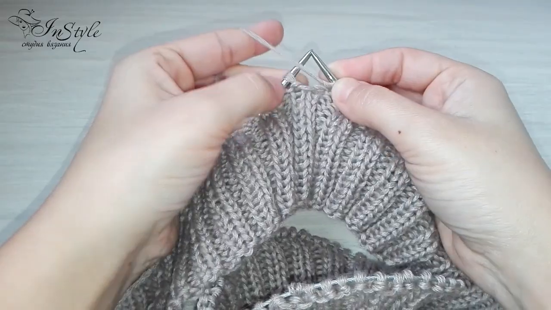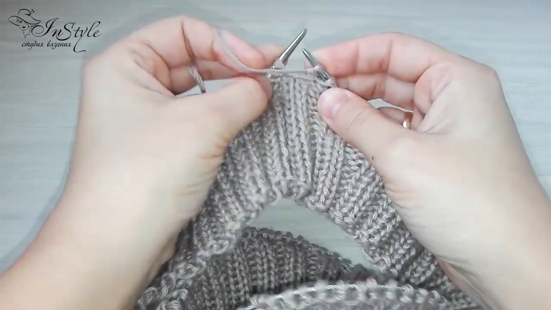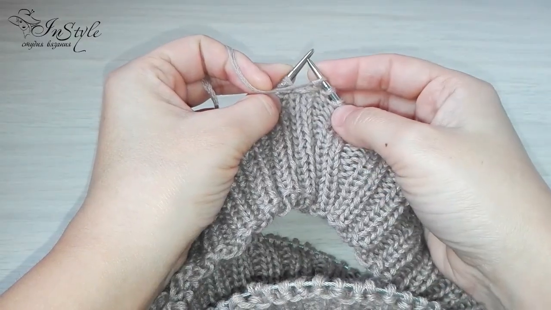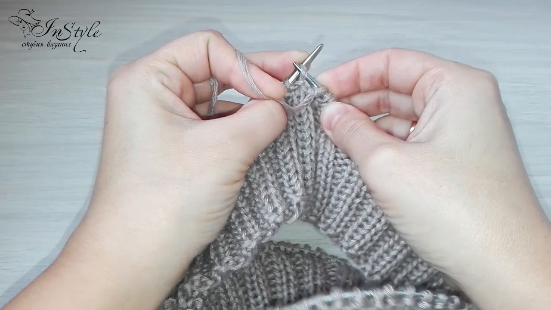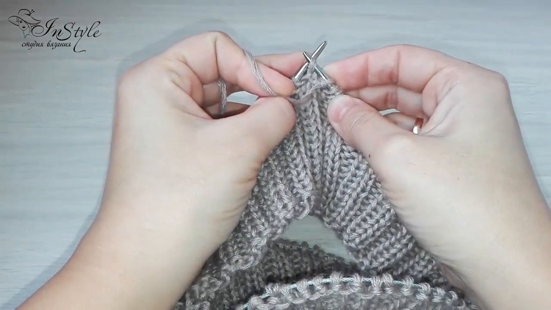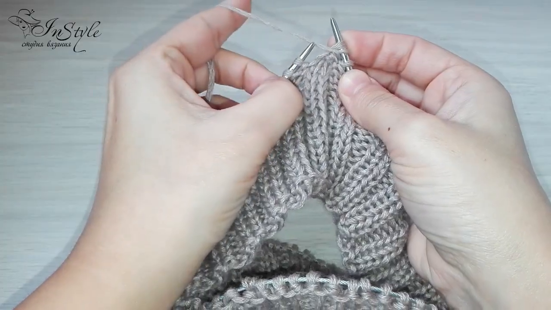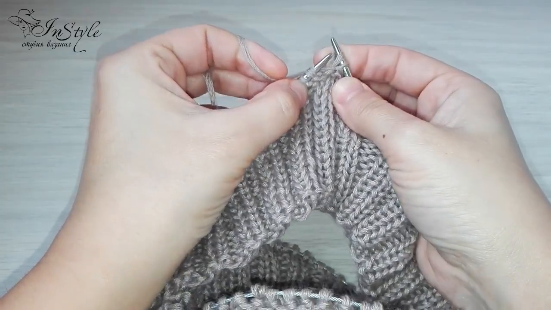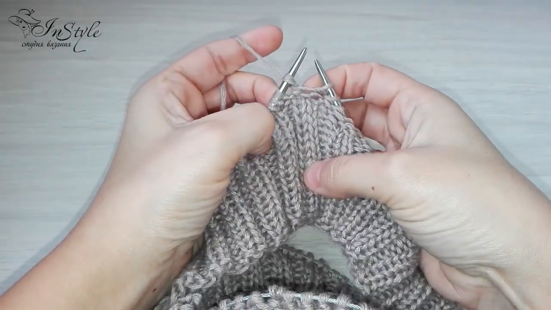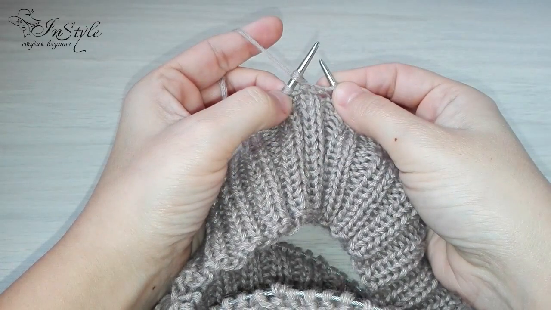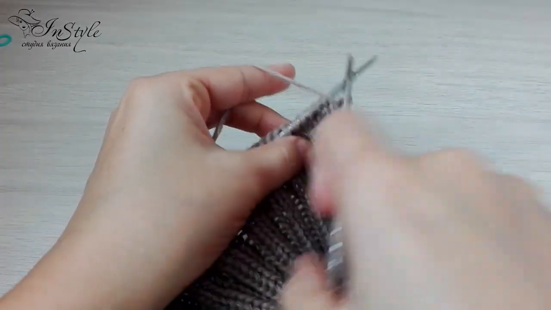We will wrap it. Since this is a purl row, this time the yarn is already behind the work in purl rows. We take this 4th stitch off as a purl, as if we want to knit a purl stitch. We have transferred it to the right needle. The working yarn goes behind the work, and we return it to the left needle, that's all. If our purl row ends and a knit one begins, we are turning our fabric counterclockwise. We have turned it.